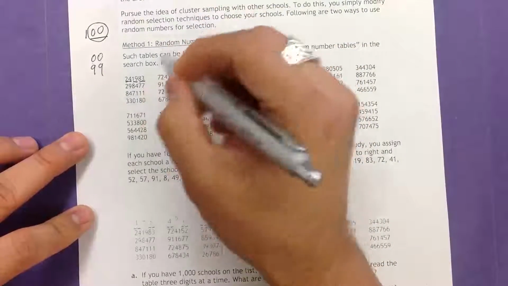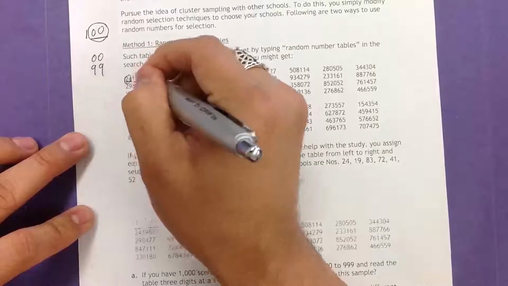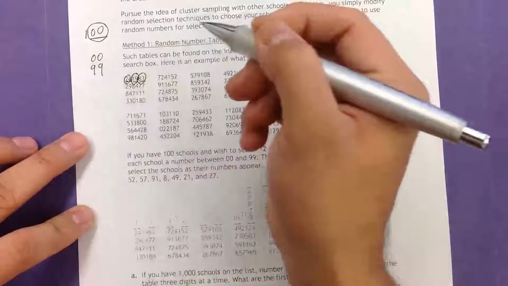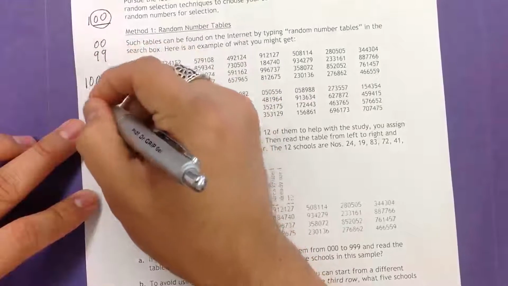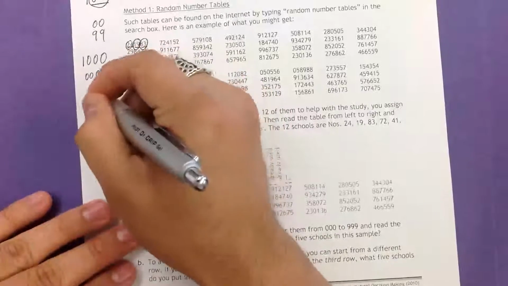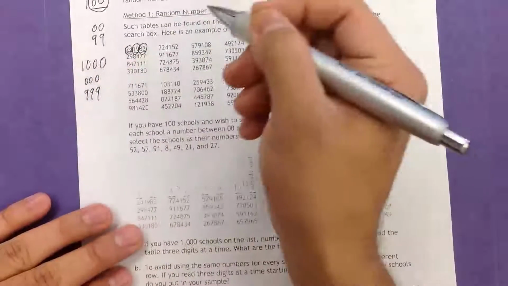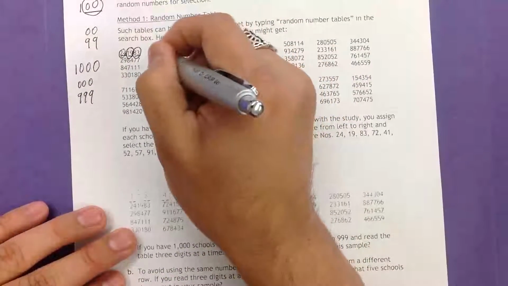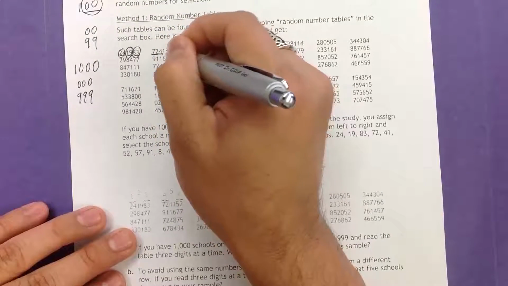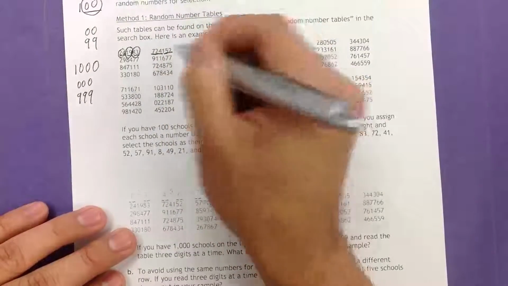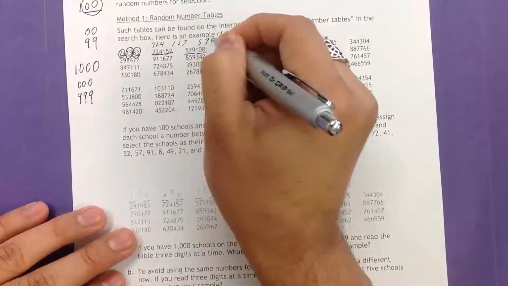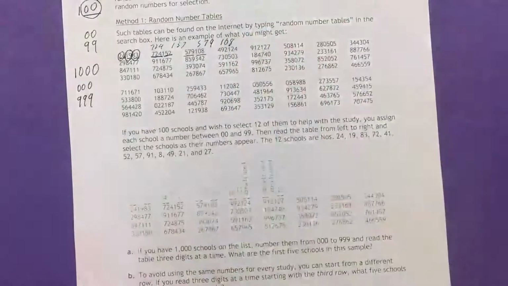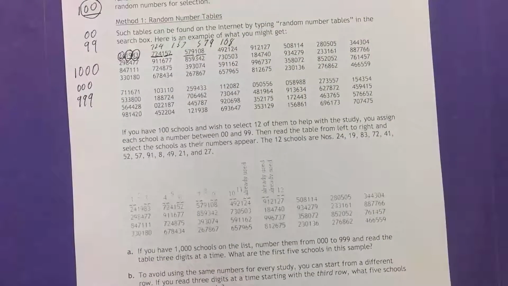You can work it from here or go to the next one, but all you need to do is group the numbers by the number of digits that we're using. Another one, if we're using 1,000, there's 3 zeros in 1,000, so we're going to start from 000 and work all the way up to 999. And so now we go by 3s. So we can start right here, 3, 3, 3, 3. So 724, 152, 579 and 108 will be chosen for this. So that's how this works. It's very simple, very easy. You don't need to worry about it too much.